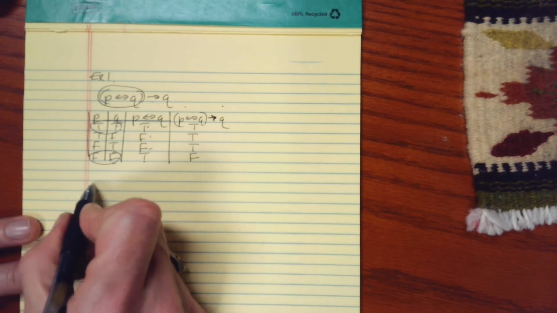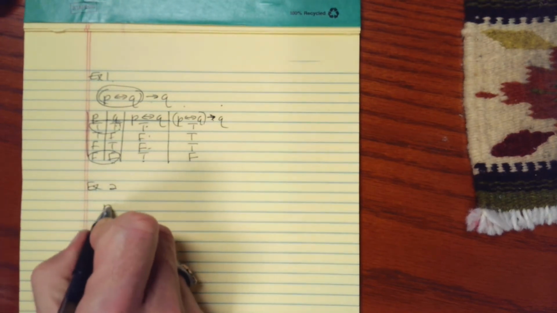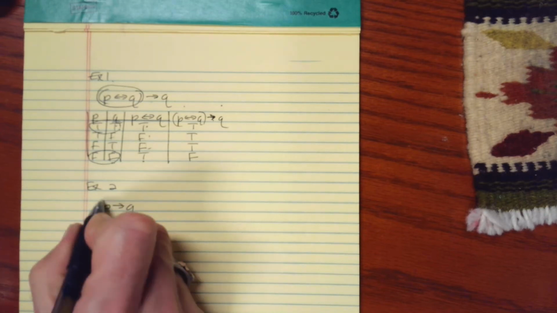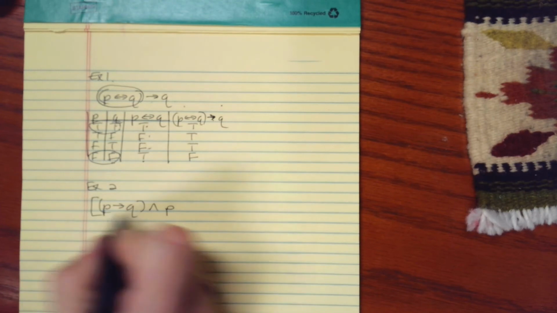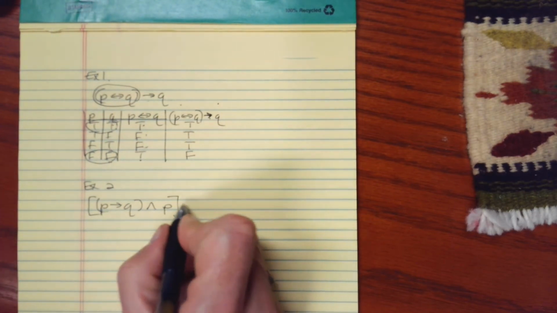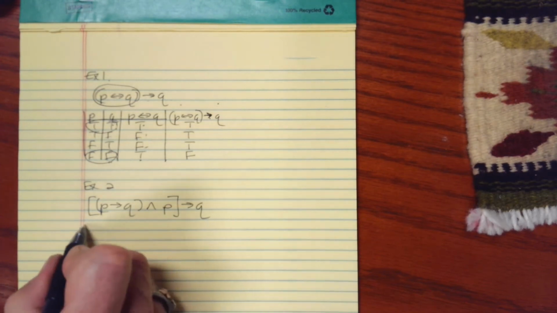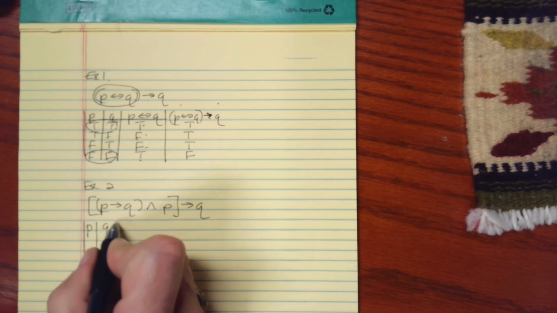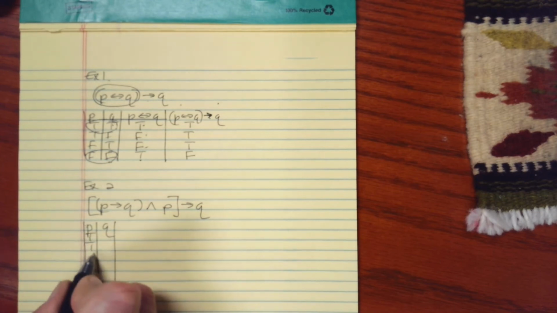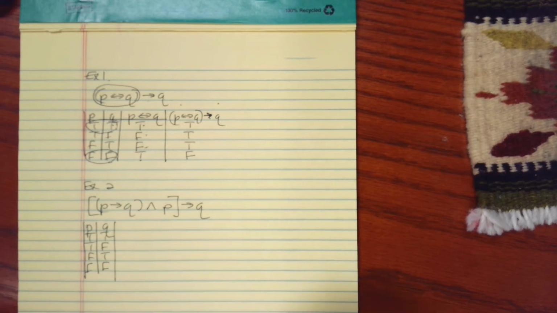All right, let's do another example. If P, then Q, and P. So I'm going to evaluate this and then see if that implies, or when that implies Q. So I have my simple statements P and Q. So true, true, false, false, and true, false, true, false.